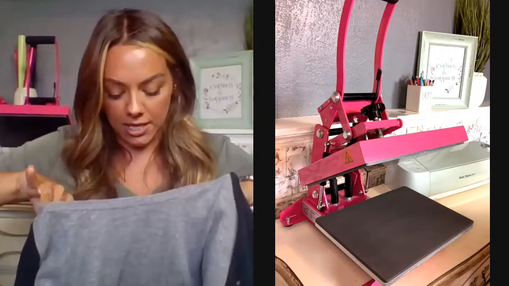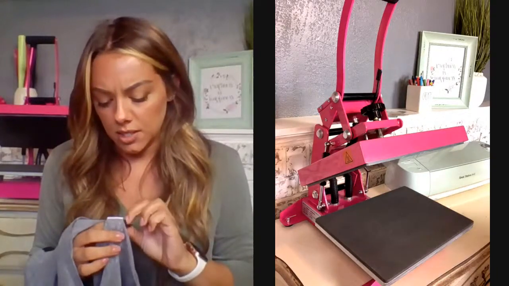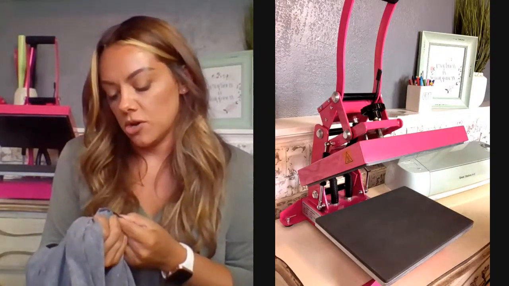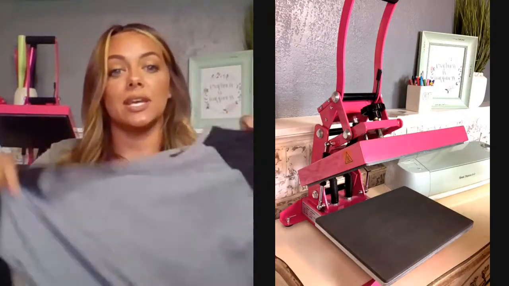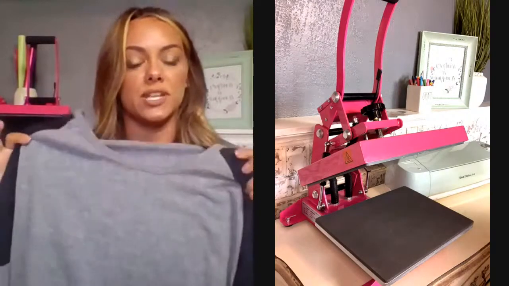So it's like a 50-50 blend, I think. It may even be a tri blend. Let me double check. It is a tri blend. So 50% polyester, 38% cotton, 12% rayon. Another great reason why to use Ultra Weed, because it can apply as low as 260 degrees. Since we have a higher content of cotton than rayon, I am still going to use that 280 degree. But if you were using a very large percentage of polyester or rayon, then definitely drop to that 260 because that'll help avoid any scorch marks or bruising of the shirt.